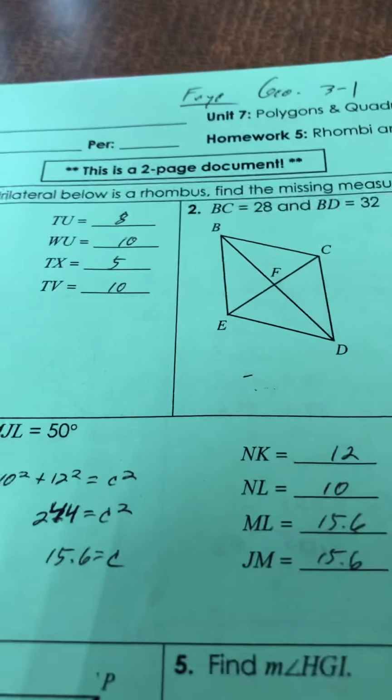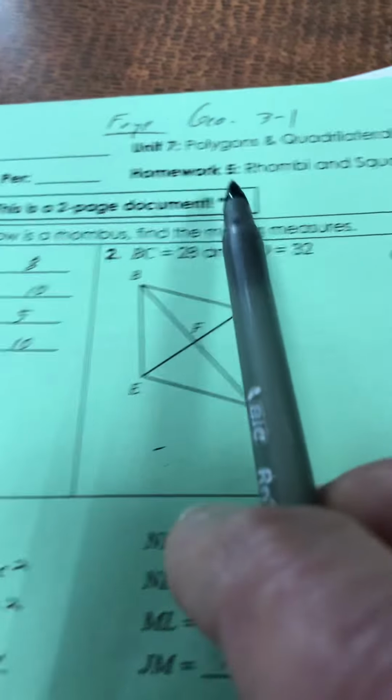Hello, Mr. Fry's Geometry. Taking a look at Unit 7, Homework 5, rhombi and squares. Let's take a look at number 1.